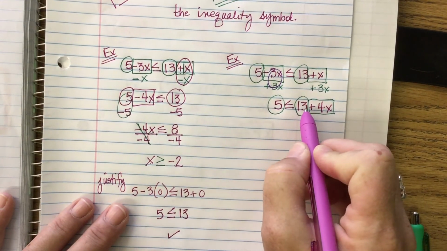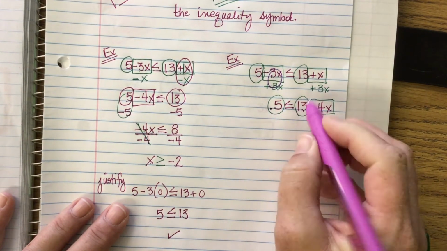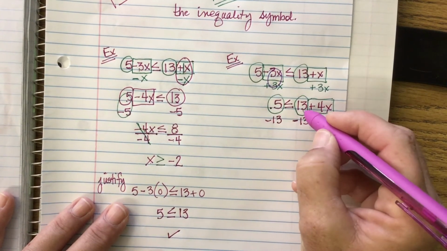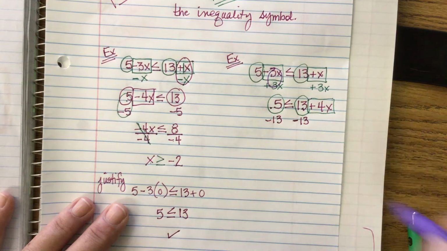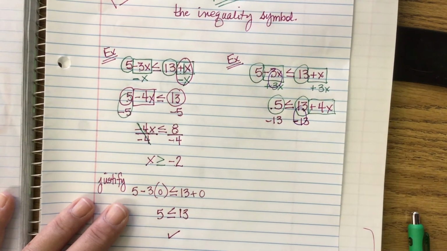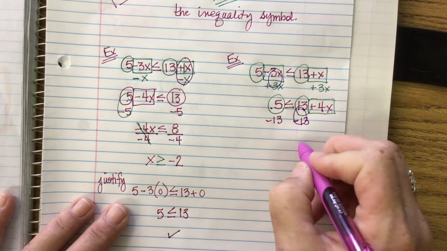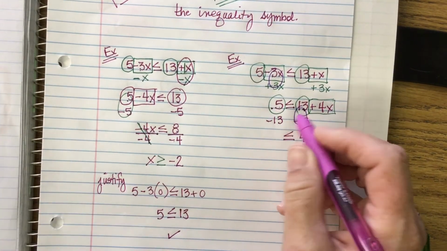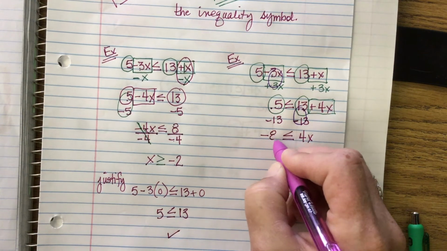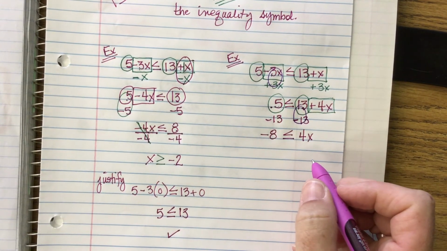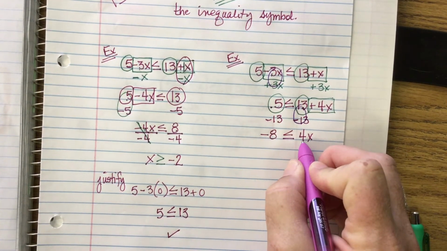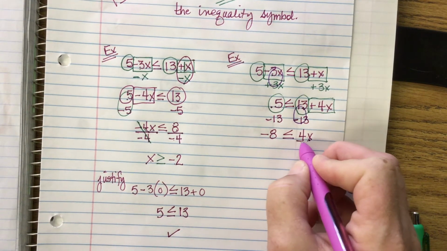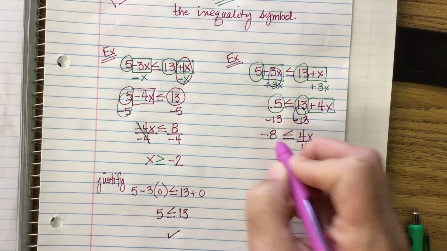My goal now is to get this circle over here. So I need to subtract 13. So we know that 13 minus 13 adds up to 0. And I am left with 4x. I always rewrite. 5 minus 13 is -8. Now, what do I need to do? If you notice my coefficient with my variable, to undo multiplication, I have to divide. That's right. So I'm going to divide by 4.